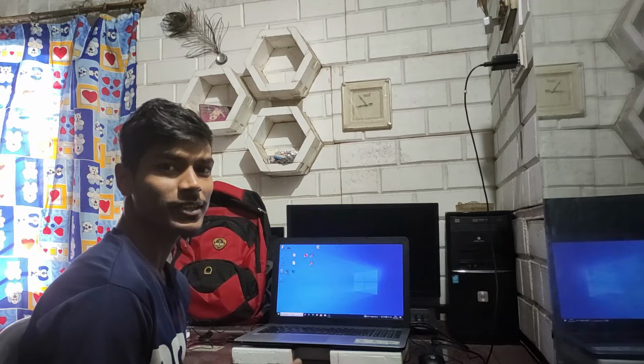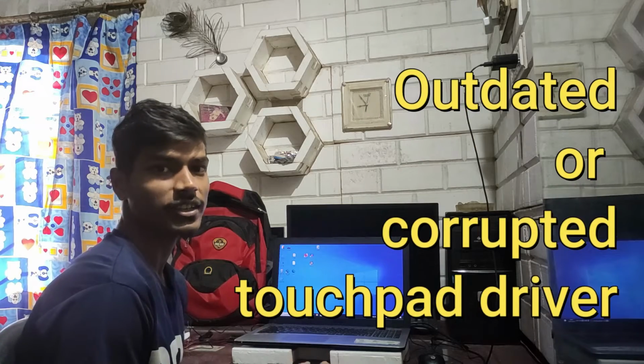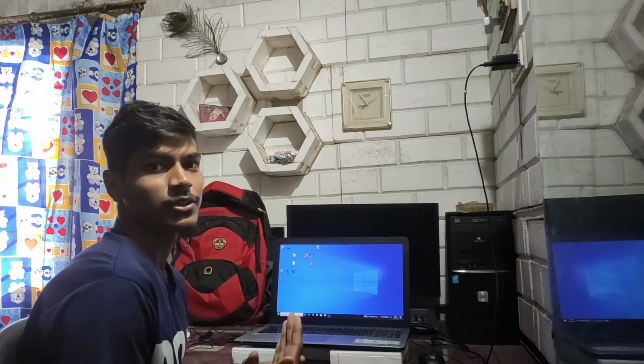Now let's see what are the software problems your laptop may have for which the touchpad is not working properly. But don't worry, you can fix them easily by yourself. Some of the most common software problems are disabled touchpad hardware and outdated or corrupted driver. Here, disabled touchpad hardware doesn't mean what we have recently seen by pressing F9 or F6 keys.